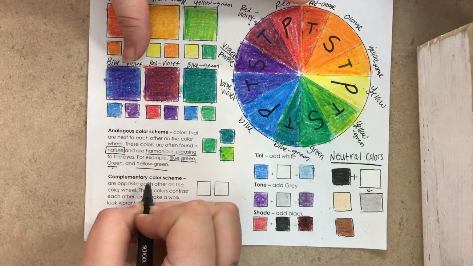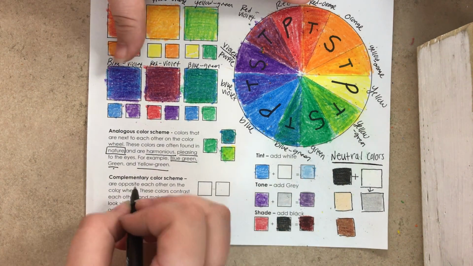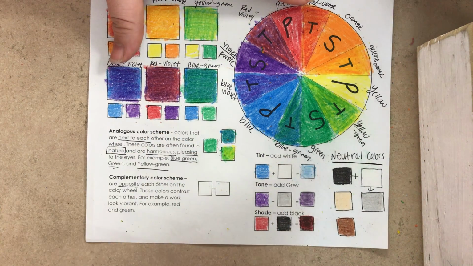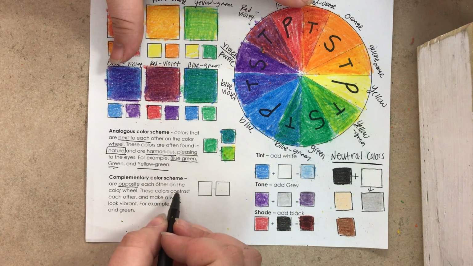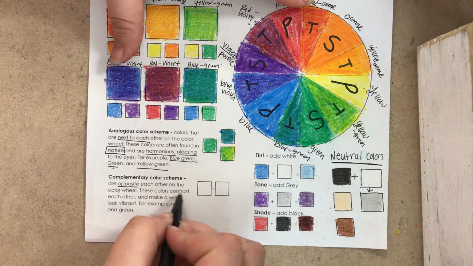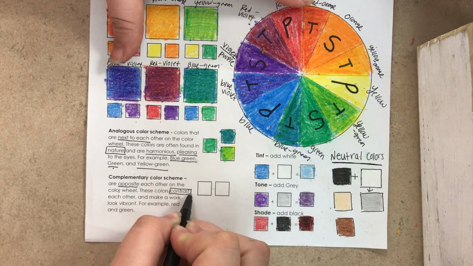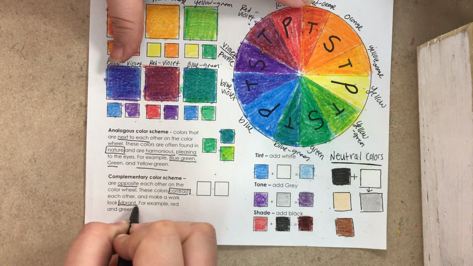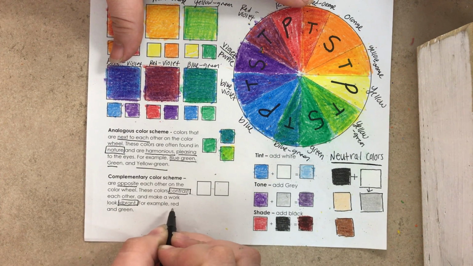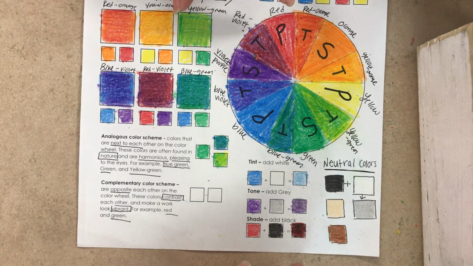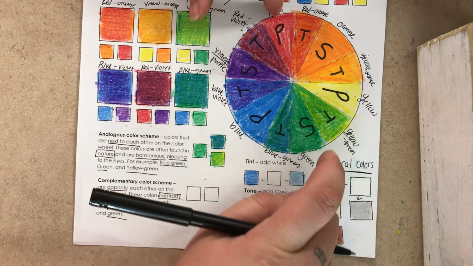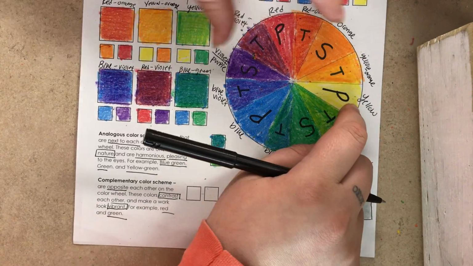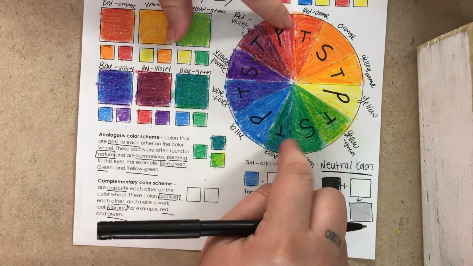And then we have complementary color schemes. So these are opposite. Remember, the other ones are next to each other. So these are opposite each other on the color wheel. These colors contrast with each other and make a work look vibrant. For example, we have red and green. So if you were to find red, completely opposite is green. Orange, opposite, blue. Yellow, the opposite's purple. So those are complementary colors.